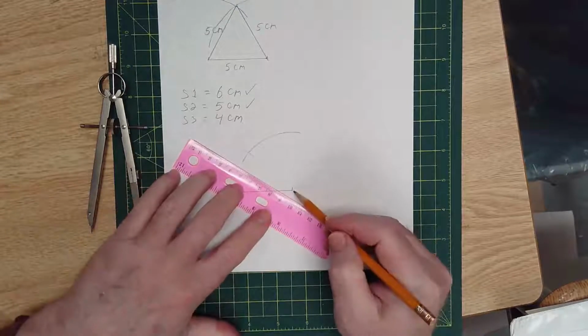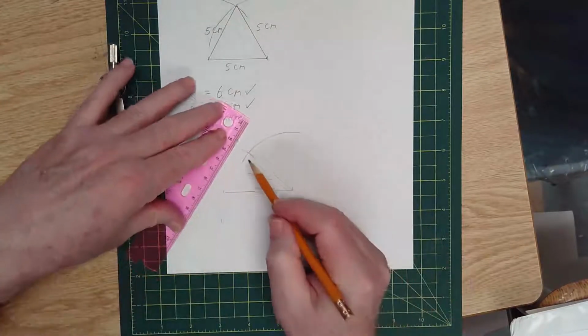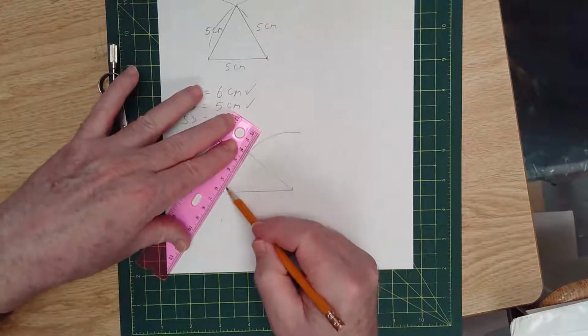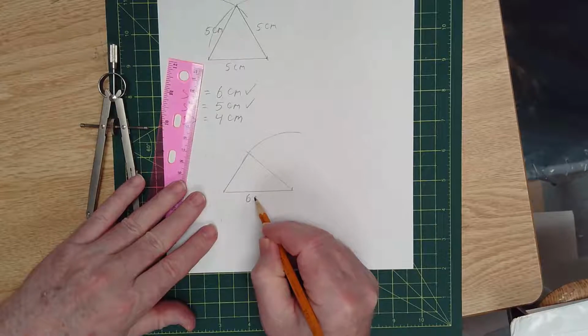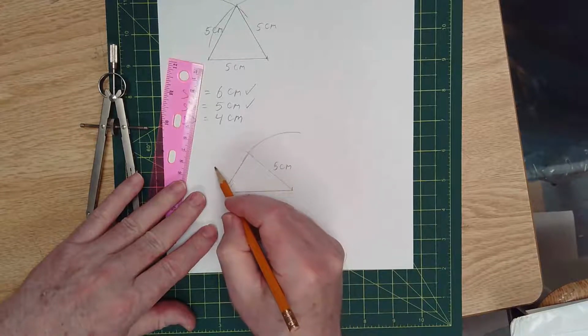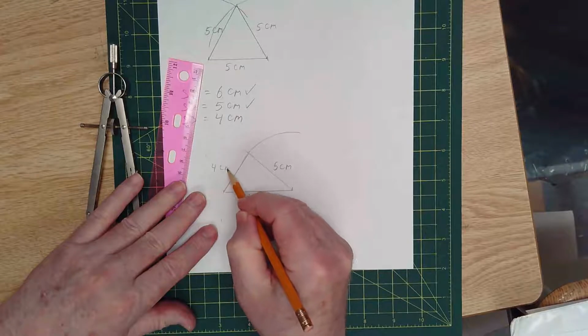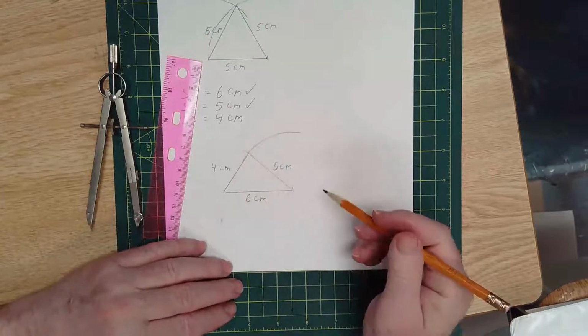So we go from here to there, and from the top down. And this will be our 6 centimeters. This will be our 5 centimeters, and this will be our 4 centimeter line. Okay, just using arcs.